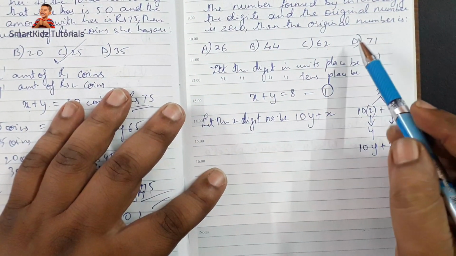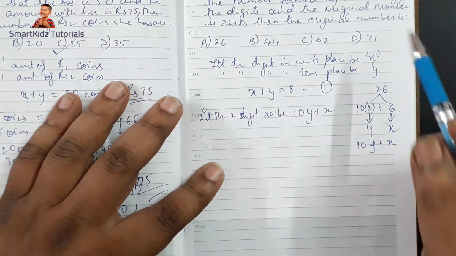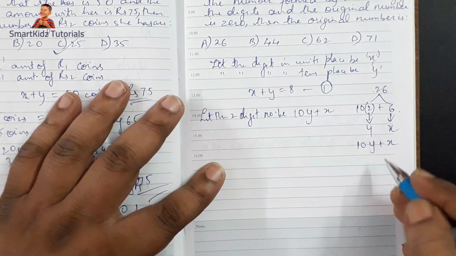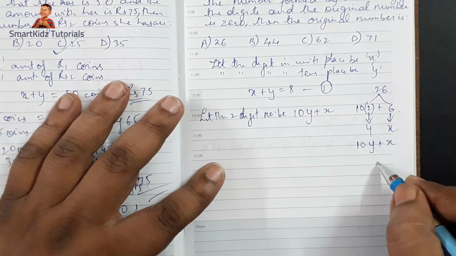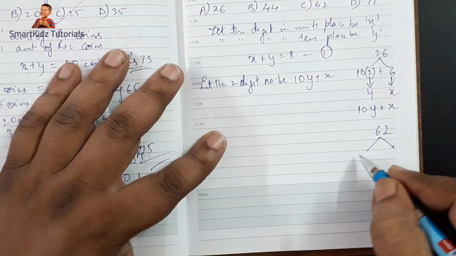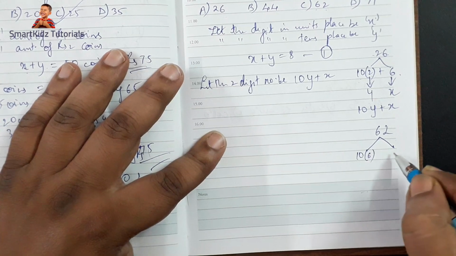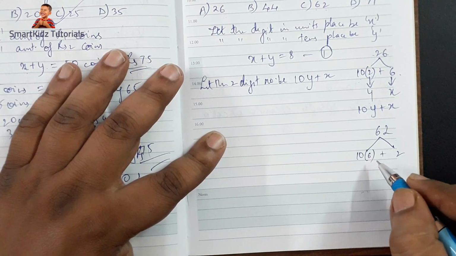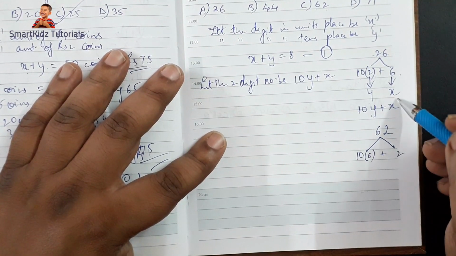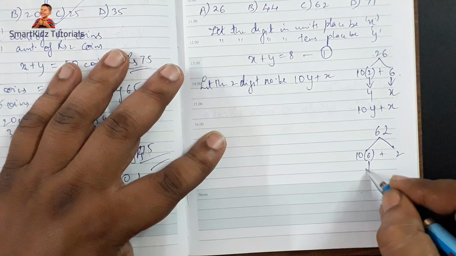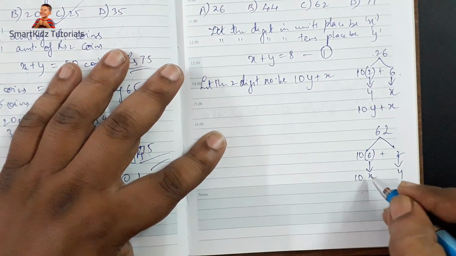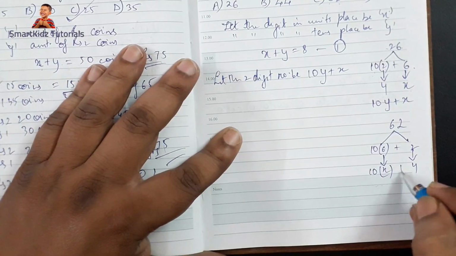Next we are told, what if we interchange them? Interchange means the digit in the units place will go to the tens place, and the digit in the tens place will go to the units place. In other words, if we reverse, this will become 62. Then this can be written as 10 into 6 plus 2. 10 into 6 is 60. 60 plus 2 is 62. Now, what was 6 actually? Our x. So we put x over here, and 2 was y. We'll put y. So 10 will remain here, and it will now become 10x plus y.